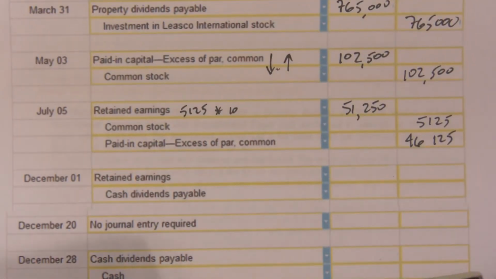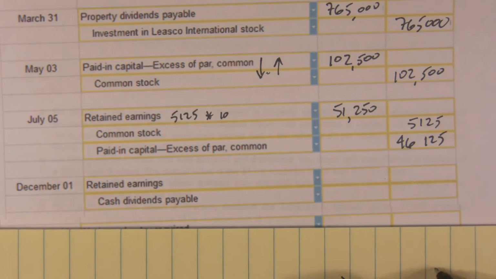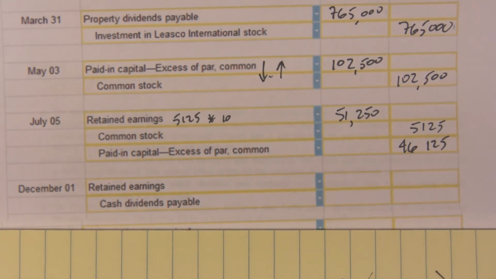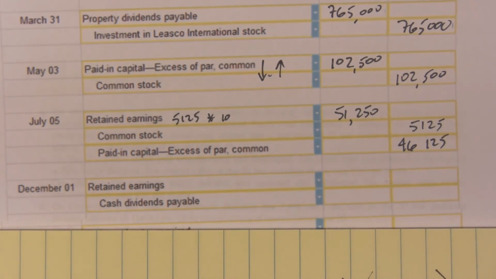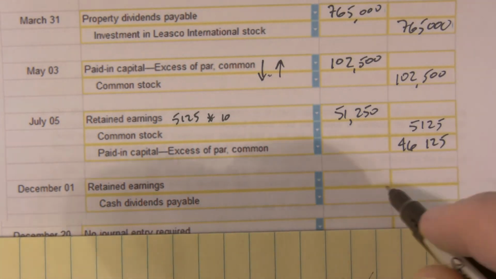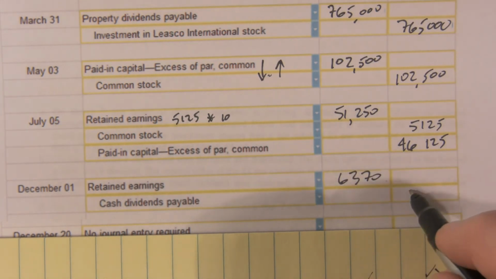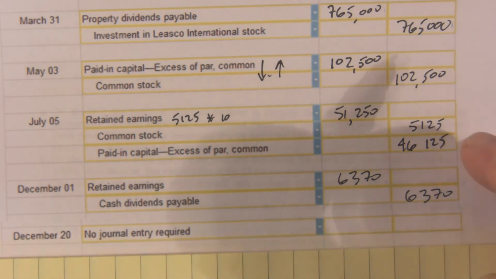So on the date of declaration, we could add these two together just for simplicity, but I'll tell you what, let's just keep them separate for now. So we'll do just this piece first. We have retained earnings $6,370 and dividends payable $6,370.